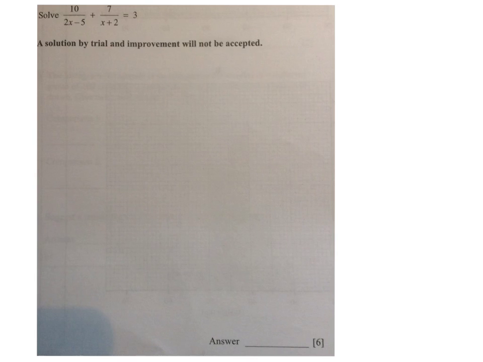Okay, we've got an algebraic fractions equation to solve here, and the method that I would use is to first of all find a common denominator. So if you look at the bottom line of the fractions part, you can see that we've got a 2x minus 5 and an x plus 2. So obviously to find a common denominator we have to make sure both of those will divide into it.